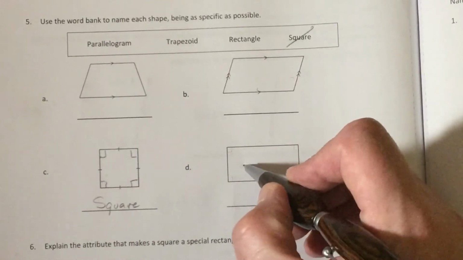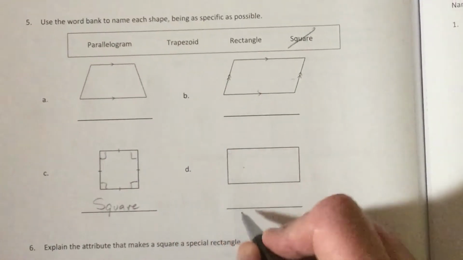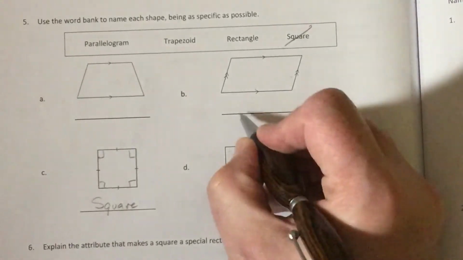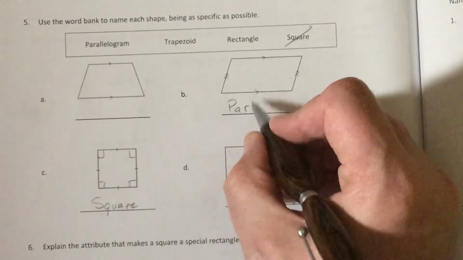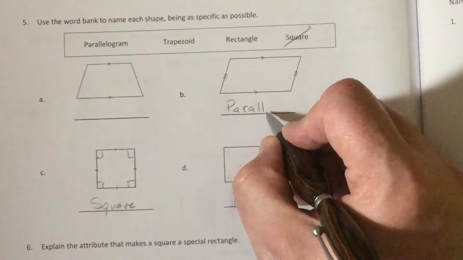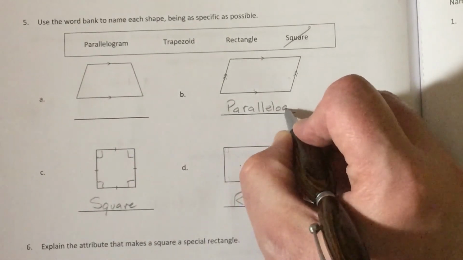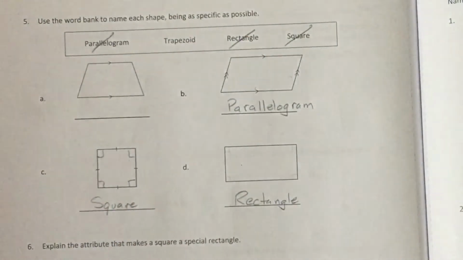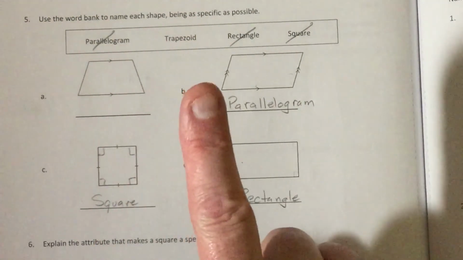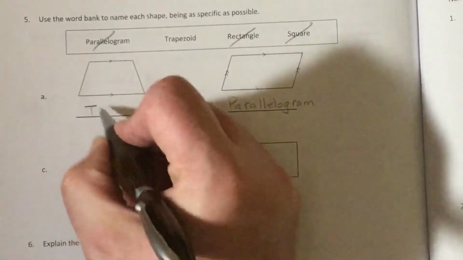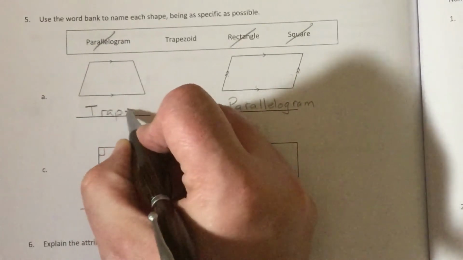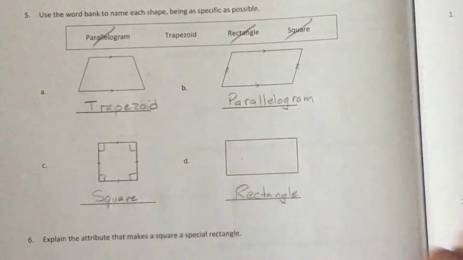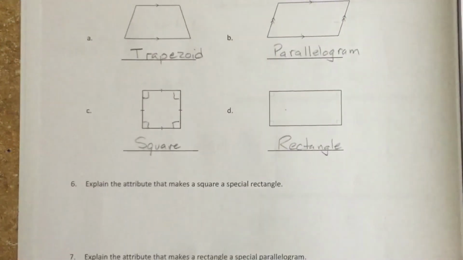Because this has the right angles, I'm going to go with rectangle. And that would make this the parallelogram. And by process of elimination, trapezoids only have one set of parallel sides. So there we have the top done.